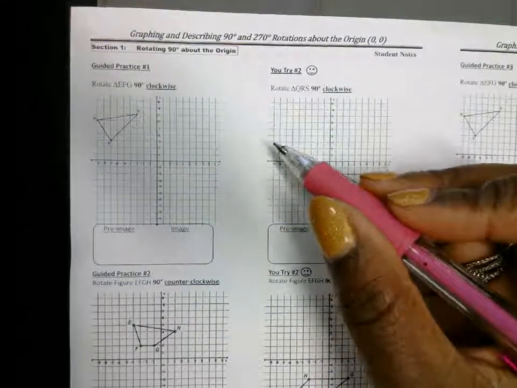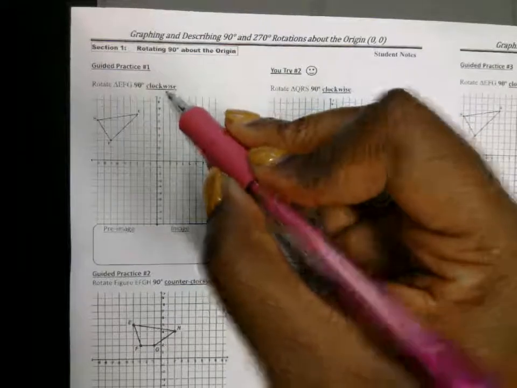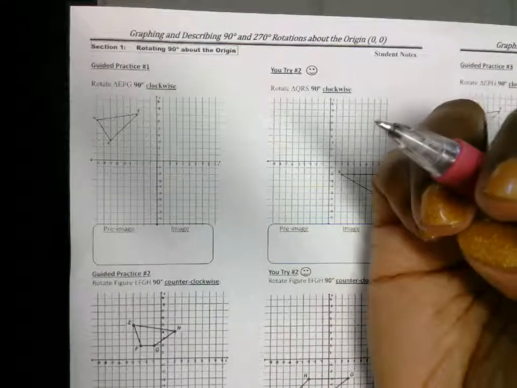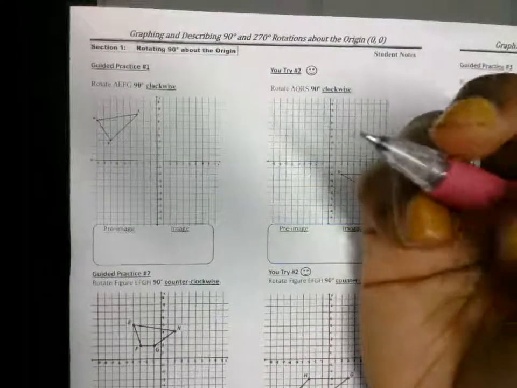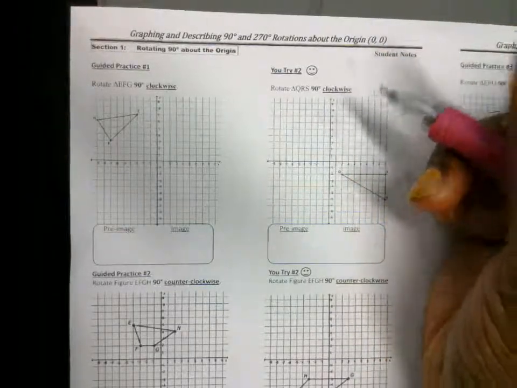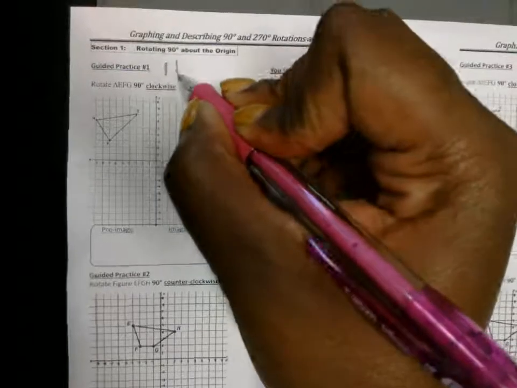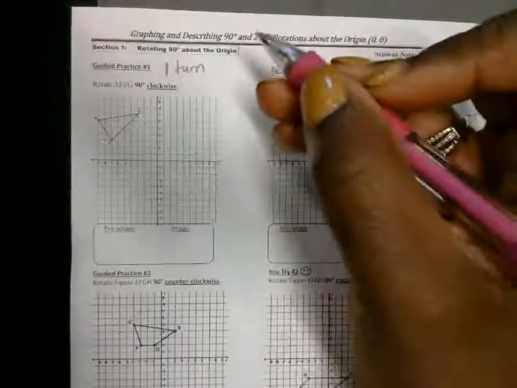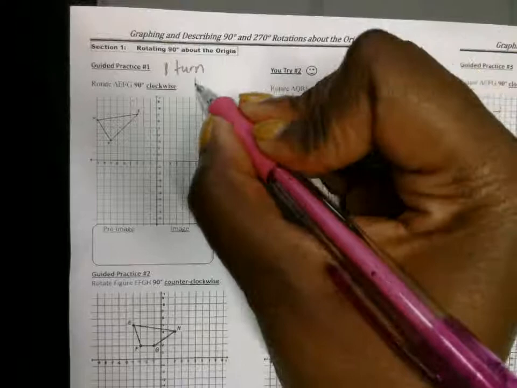This is a rotate 90 degrees clockwise. What does that mean that I'm going to do there? How am I going to turn 90 degrees? How many turns is 90? 1. So we're going to turn it 1 time clockwise. What's that? To the right.